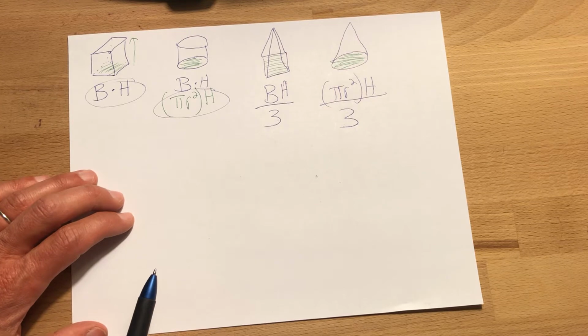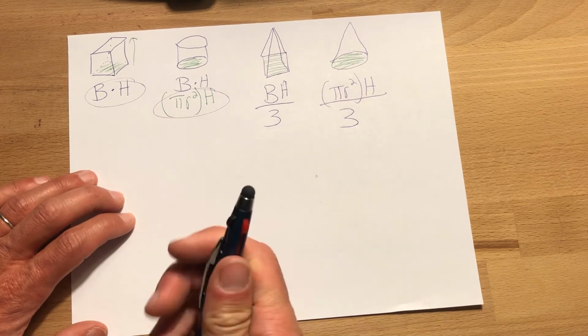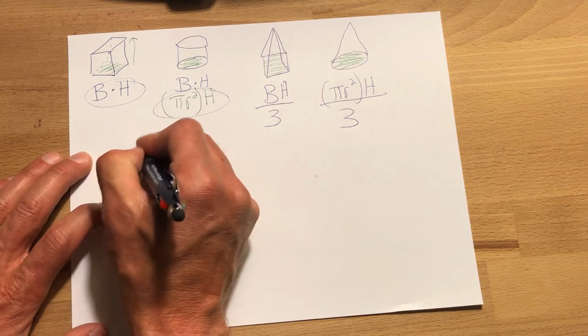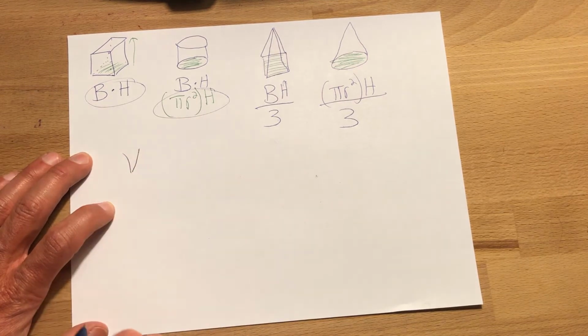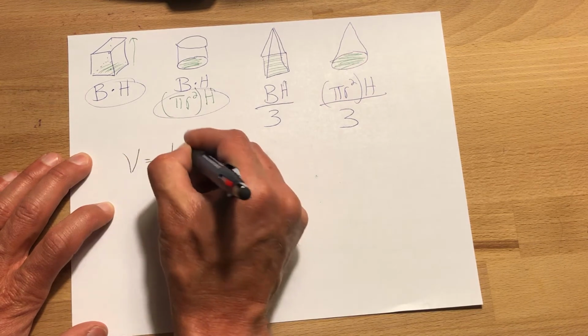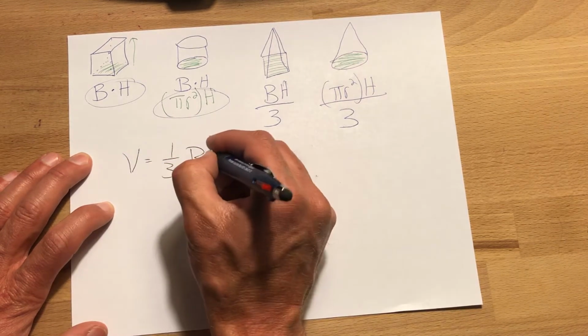Now, in the notes, what it says is volume of any type of a pyramid and a cone is equal to 1/3 the area of the base times the height.